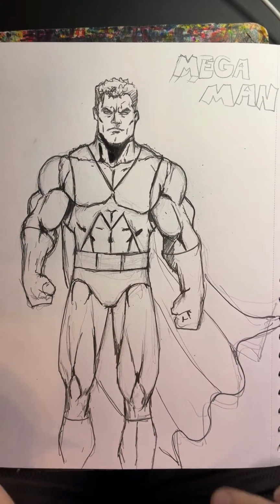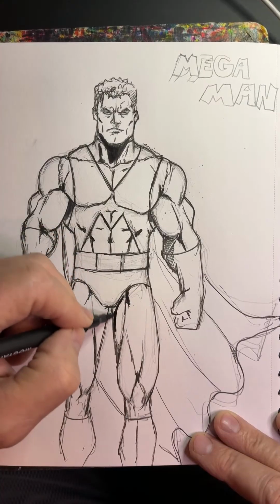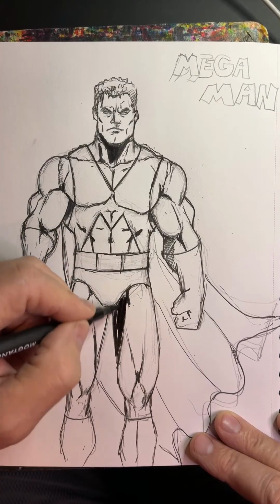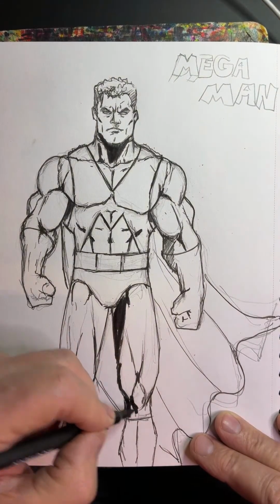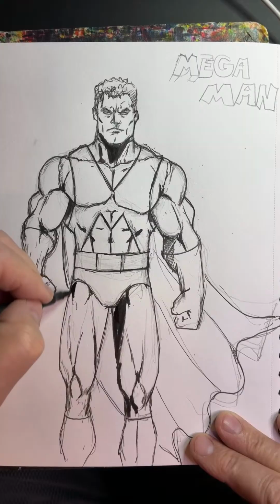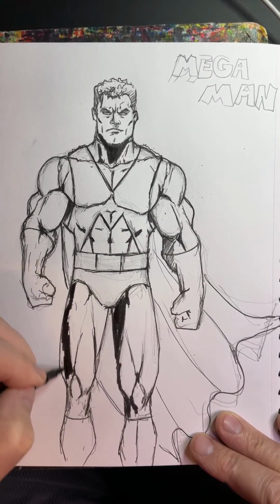Yeah, bulletproof, that's a good idea. So now we're using the brush pen just to get the areas that are in heavier shadow filled in.